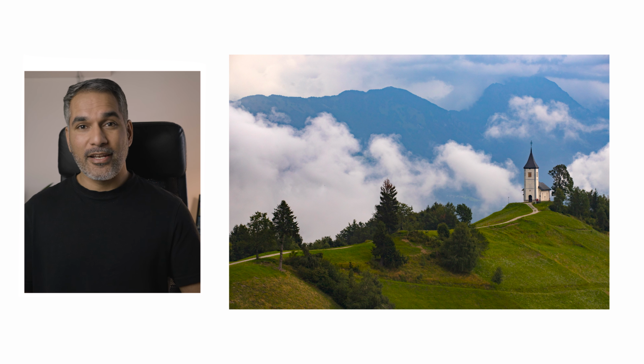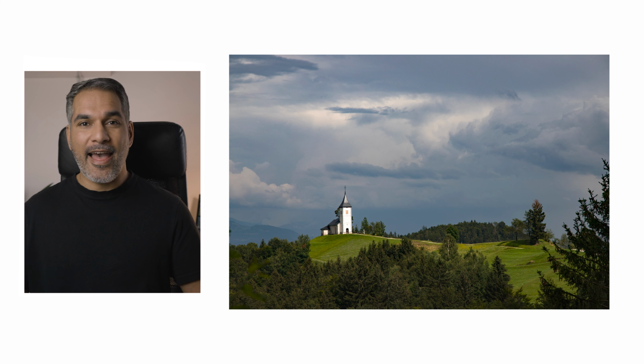And some of the days were sunny, some of the days were cloudy, and that adds a whole different element and a different feel to the photo as well. But the whole point is that the leading lines of the photo draw the viewer's attention into the frame, through the photo, and to the subject. And it tells a story and takes that viewer on a journey.